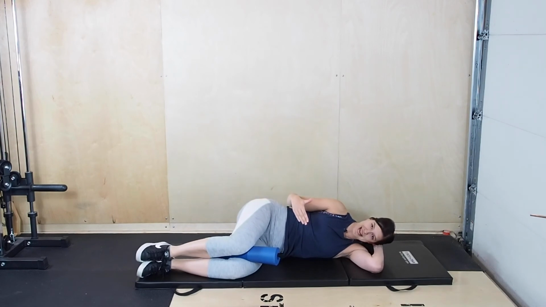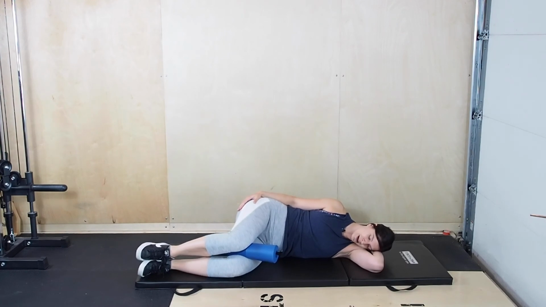So to up the ante, you would want to try and squeeze the bottom leg instead. This is a little tougher and you'll have to really check in that that core is working with you. So on here, I'm just gonna fire up that left leg. That was a little tougher for me than the top one. And then just control it down.